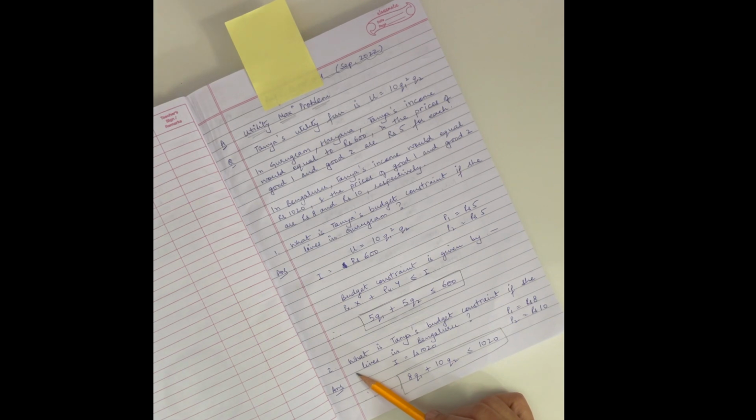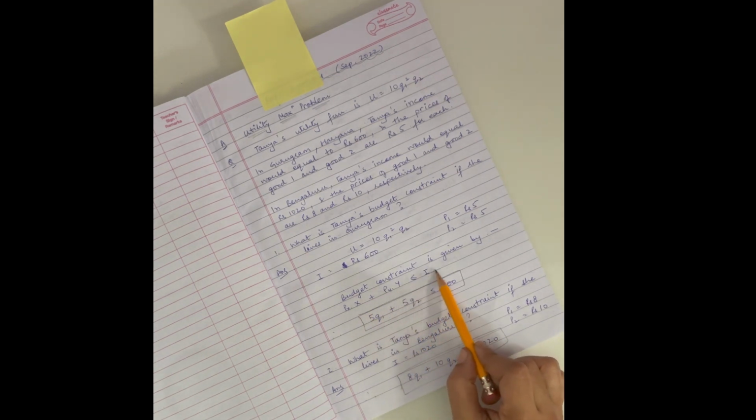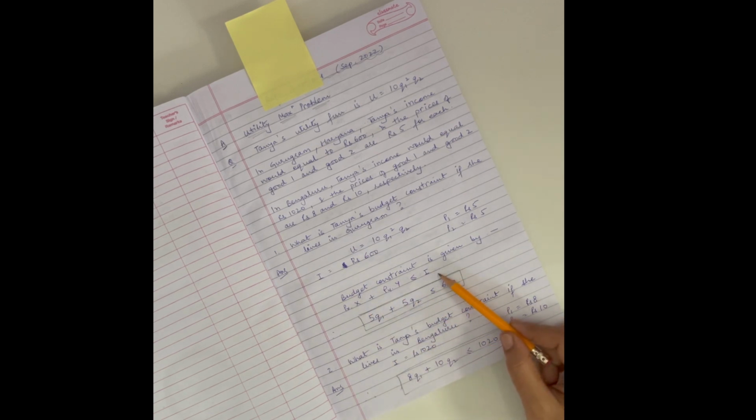Second question says, what is Tanya's budget constraint if she lives in Bangalore? Now in this case, we just substitute the values of P1 and P2 as given, respectively 8 and 10. That's the only thing that changes. And the income, so 8Q1 plus 10Q2 should be less than or equal to 1020. This is the main equation in which we just substitute the values of P1 and P2 and income in order to have a budget constraint respectively in two cities.